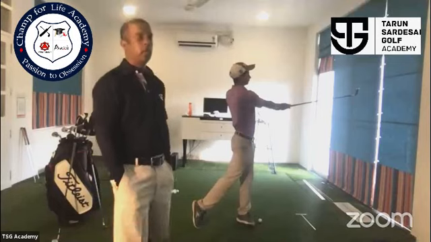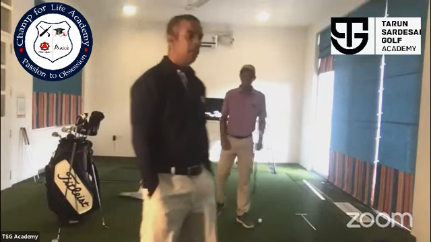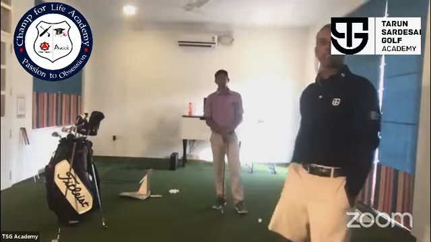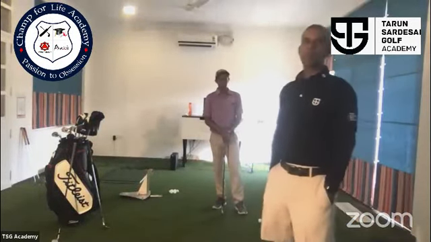Simple exercise like this, do it 50, 100 times a day. And then you can actually hit some balls on the range when the lockdown opens up. You'll see a great, big difference in how you strike the ball.